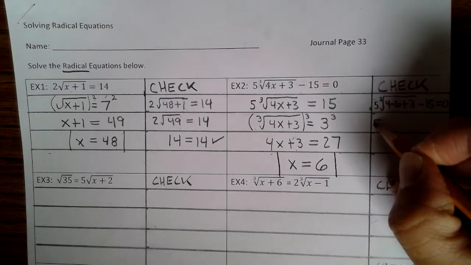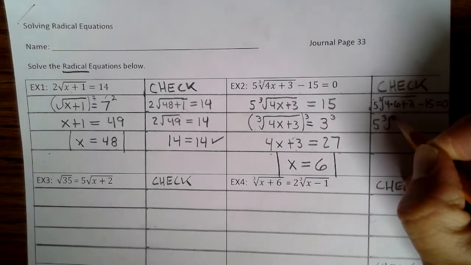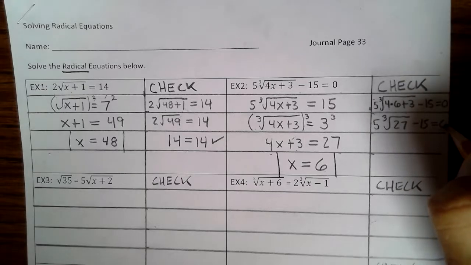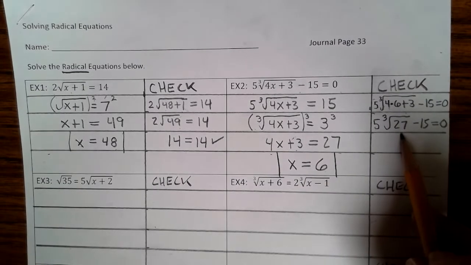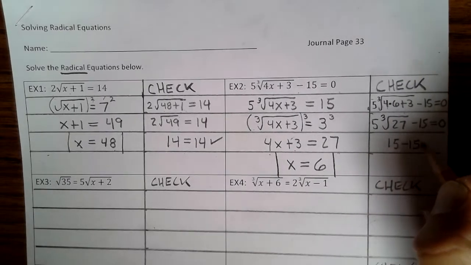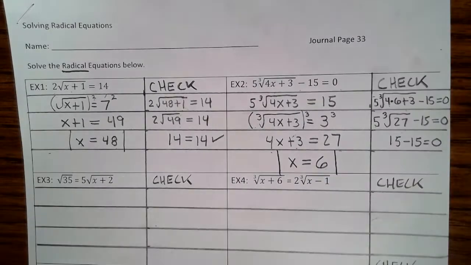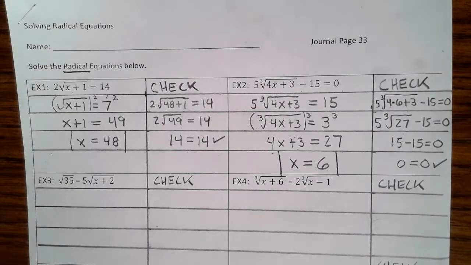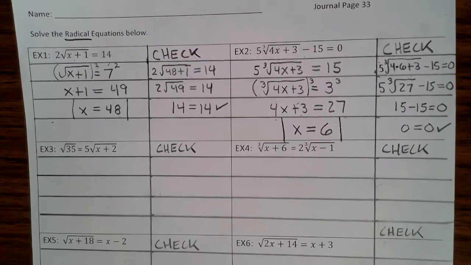So that's 5 times the cube root of 27 minus 15 equals 0. The cube root of 27 is 3. 3 times 5 is 15. So 15 minus 15 equals 0. Well, 0 equals 0, so it checks. Okay. All right, go ahead and finish up example 1 and 2.